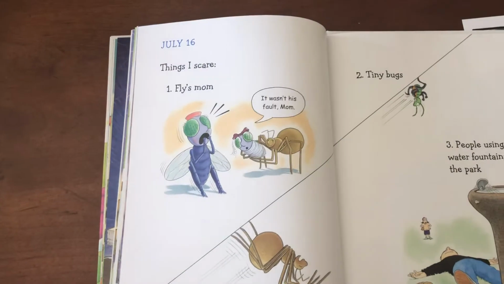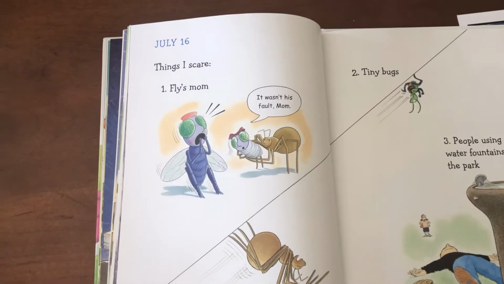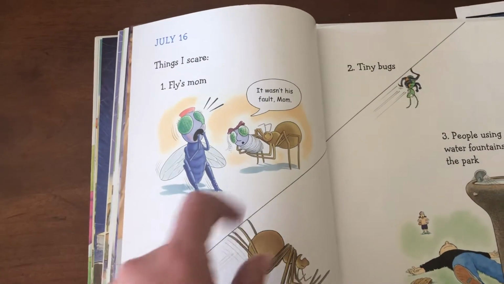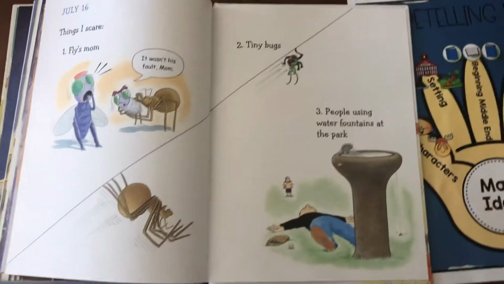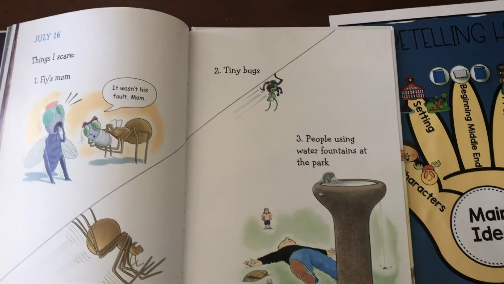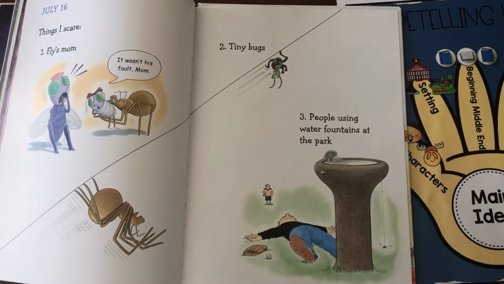July 16th. Things I scare. Fly's mom. It wasn't his fault, Mom. Number 2, tiny bugs. And number 3, people using water fountains at the park.